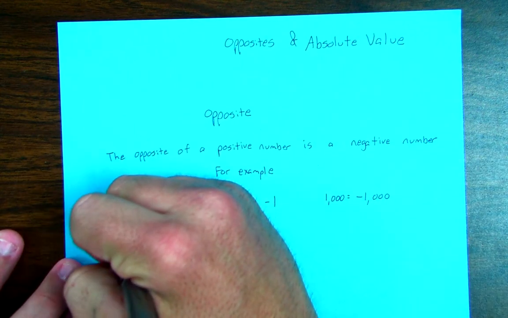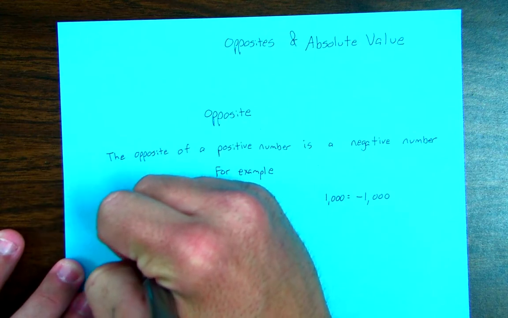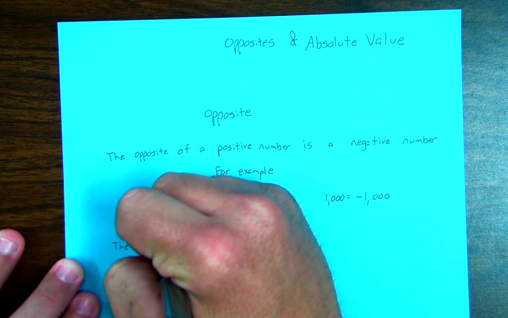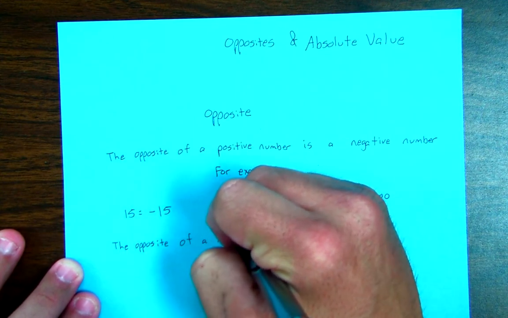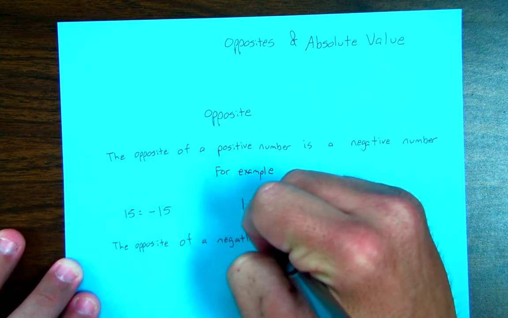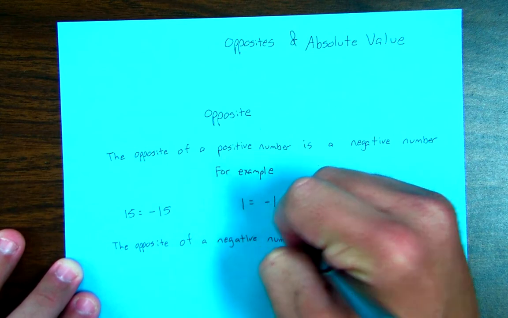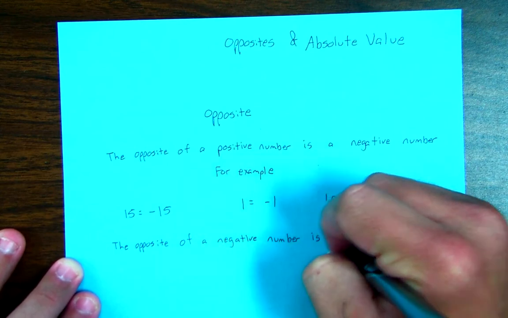The opposite of a negative number is a positive number.